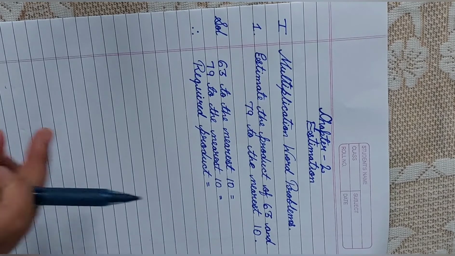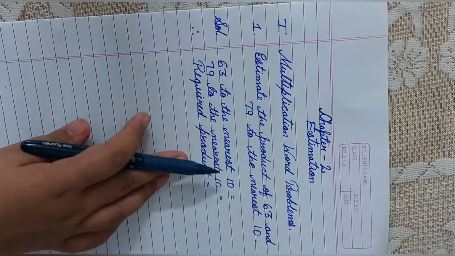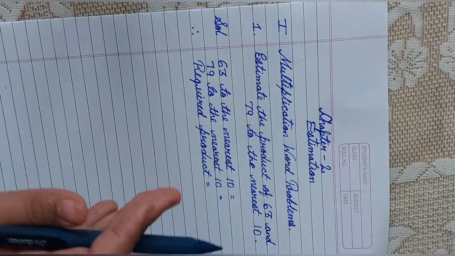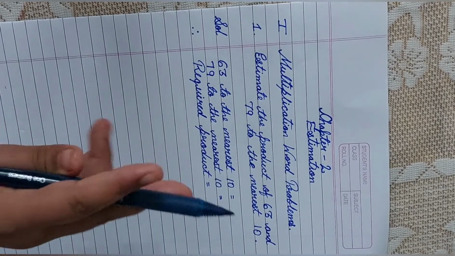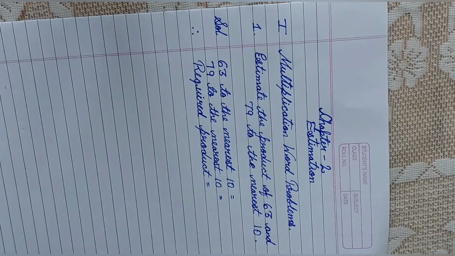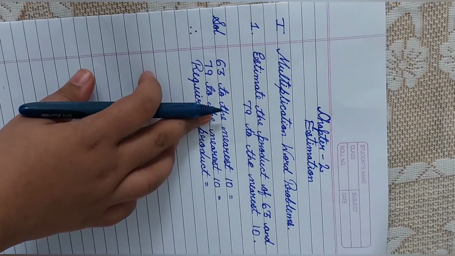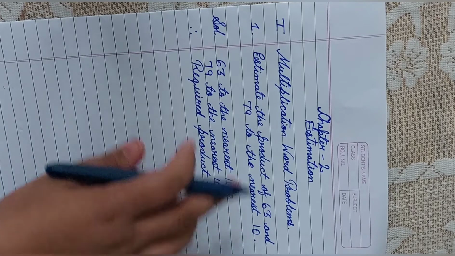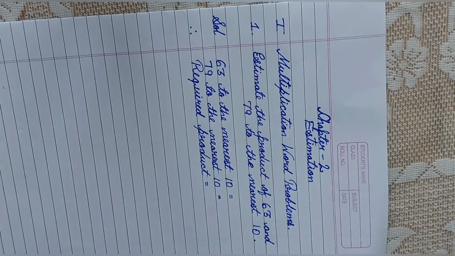Alright, so we are going to find out the product. What do you mean by product? The answer that you get after multiplying two numbers is known as the product of those two numbers. So there are two numbers here. We have to estimate to the nearest 10 and then find out its product.